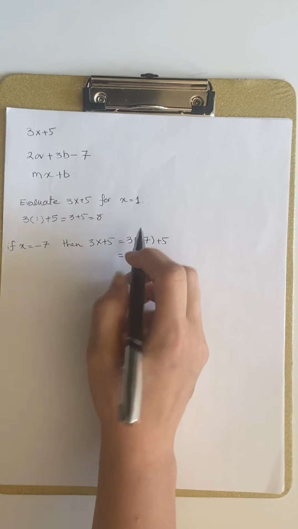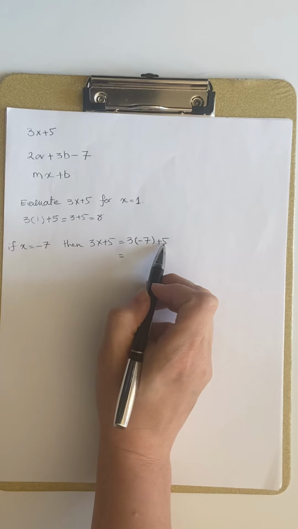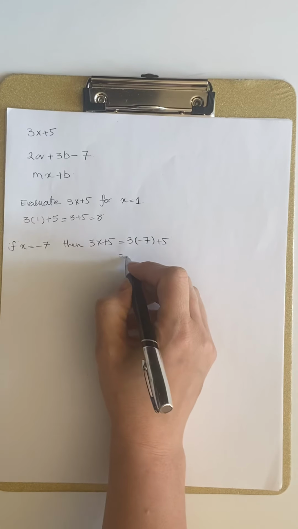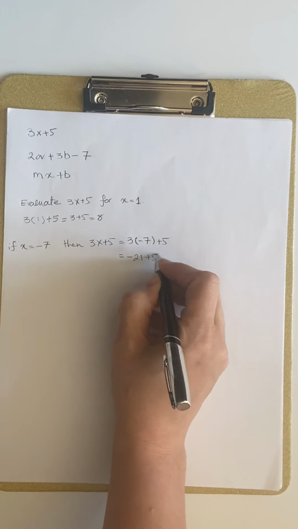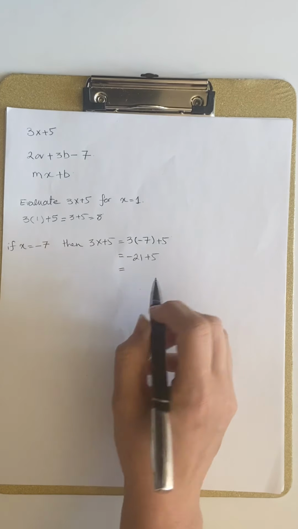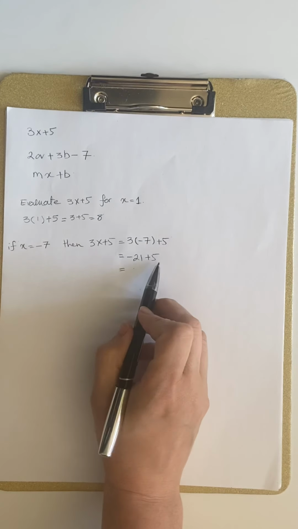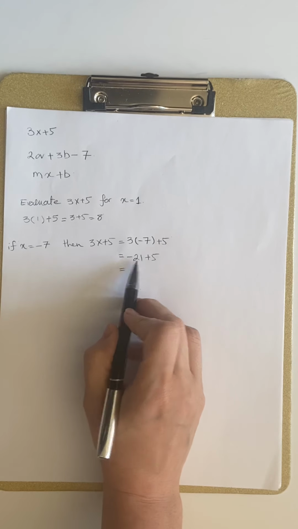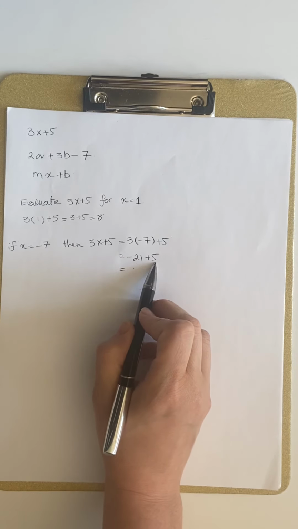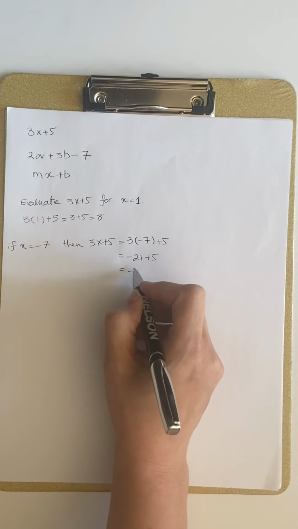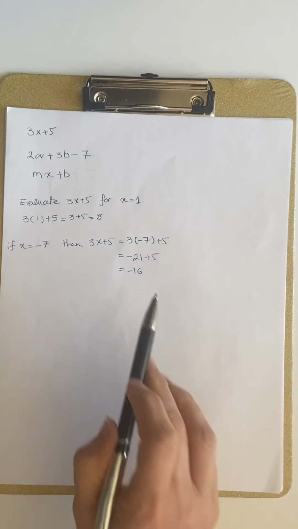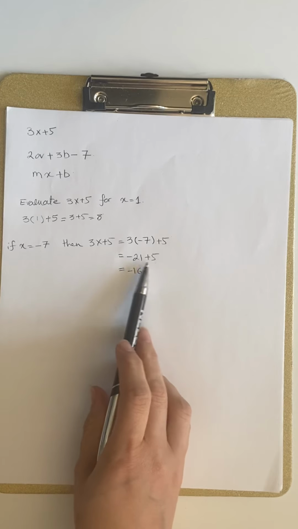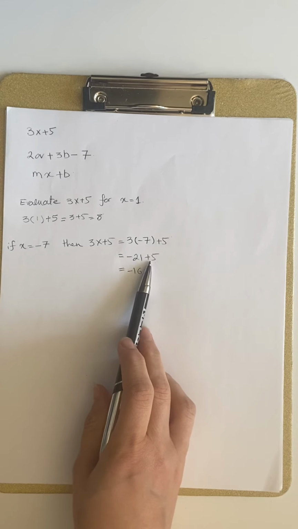Let's use bad math. 3 times -7, -21 plus 5. And the answer is going to be -21 plus 5. You have lost $21. You find $5. You're still at -16. I'll do a video on how to add integers as well.